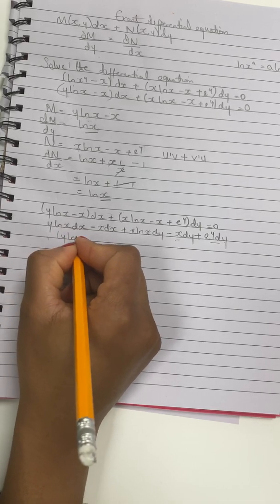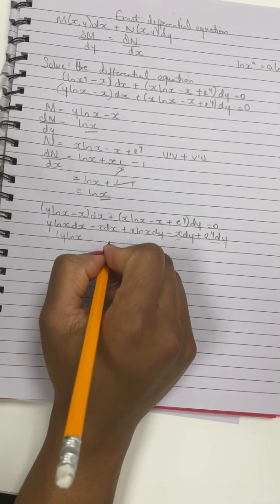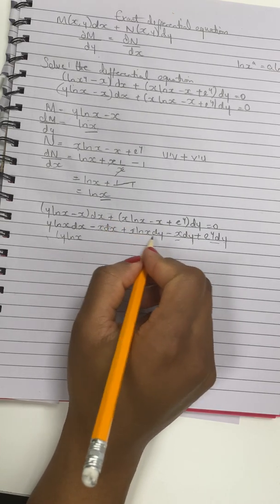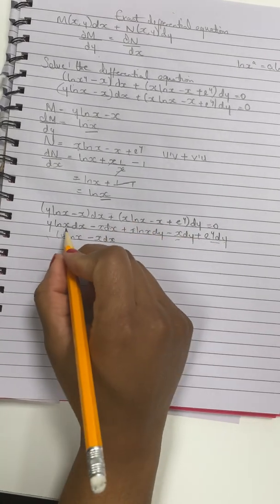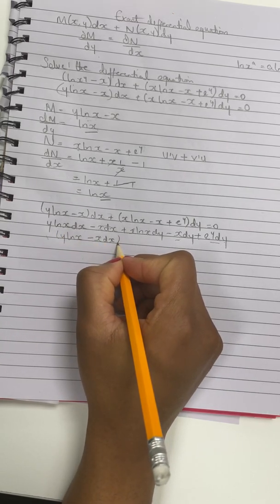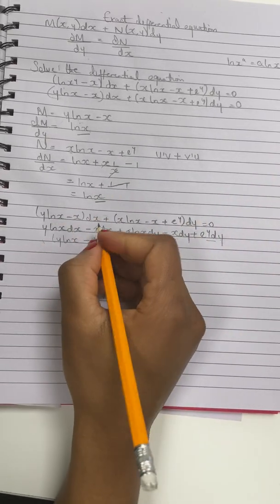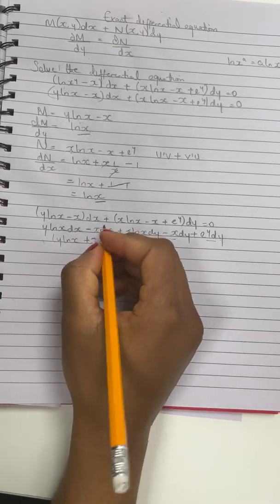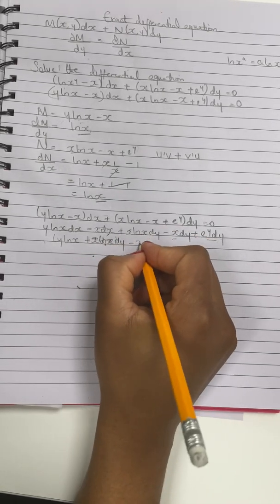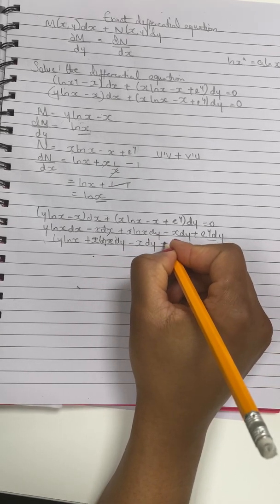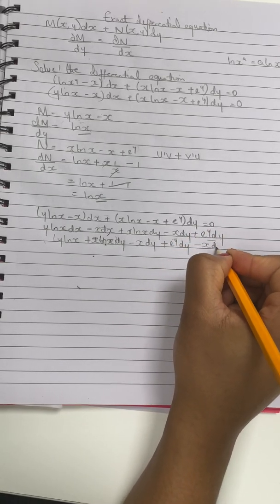So I'm going to group them together. This gives me y ln x dx minus x dx, and x ln x dy minus x dy plus e to the power of y dy.